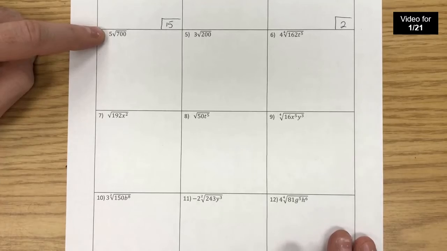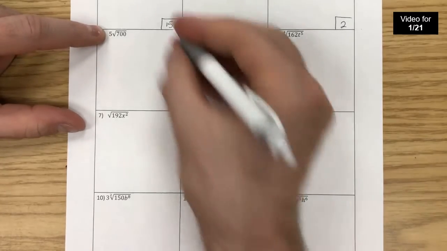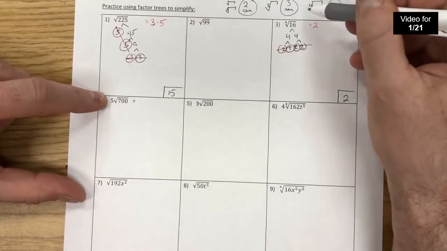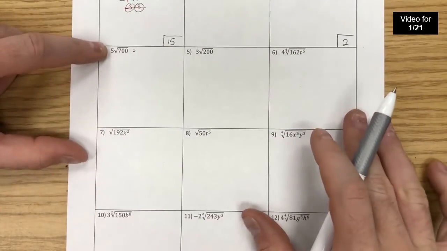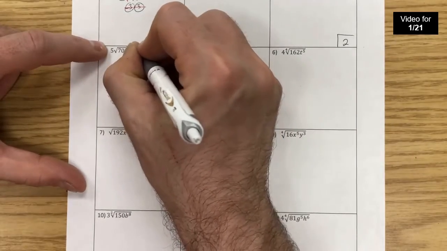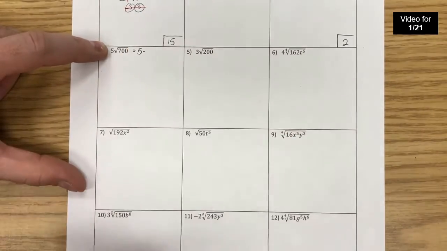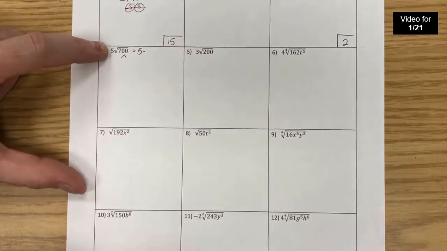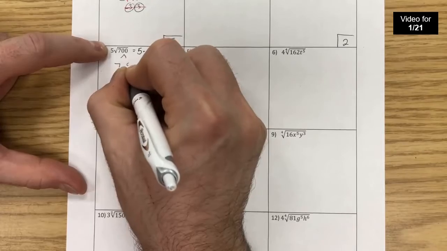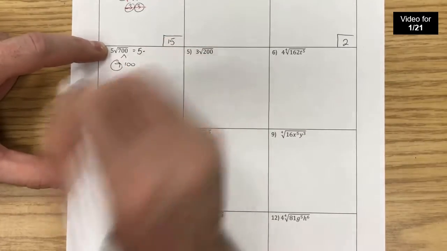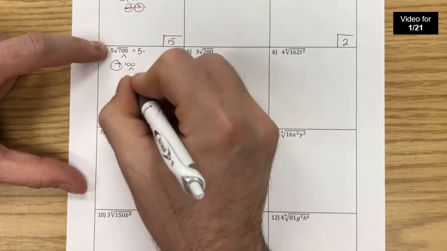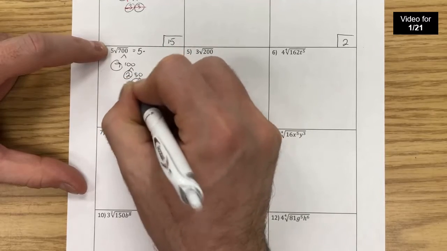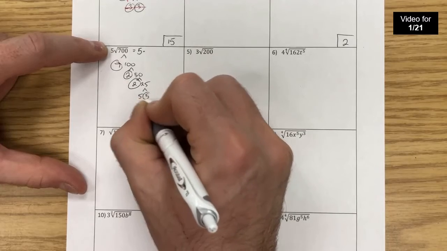Now I've got some out here. First off, I know that if that 5 is outside of the root, it's not a 5th root. That's just 5 times the square root of 700. So my answer is going to be 5 times whatever the square root of 700 is, and we're going to have to figure that out. So I'm going to break down 700. The easiest way that I think is to break it down into 7 and 100. Let's see, 2 and 50, 2 and 25, 5 and 5.